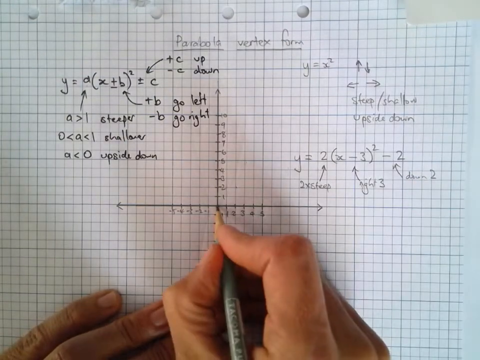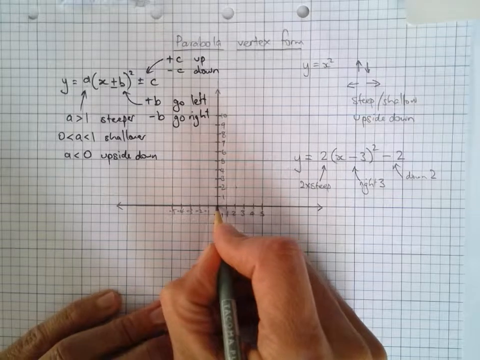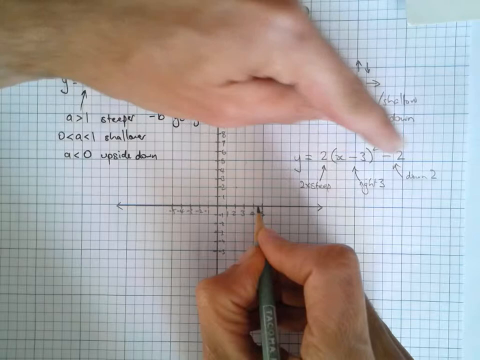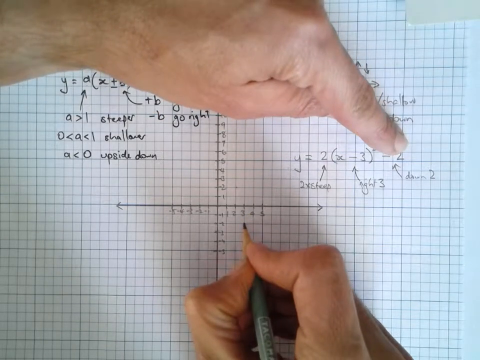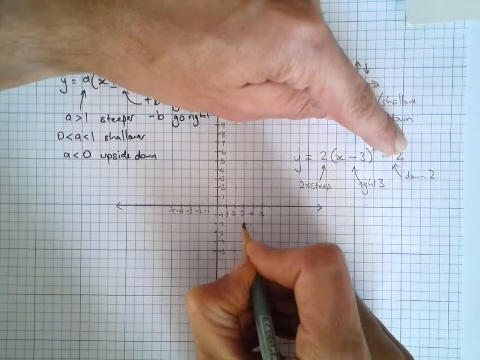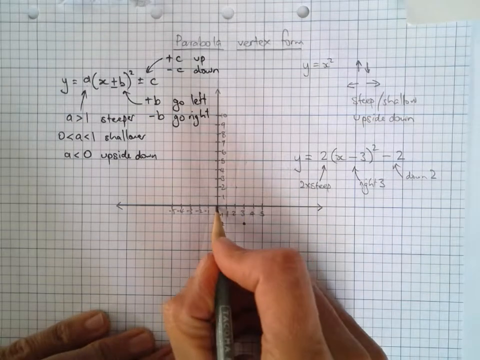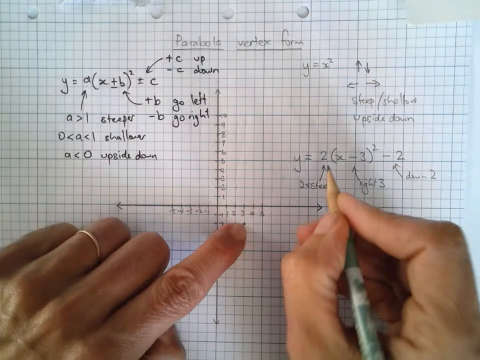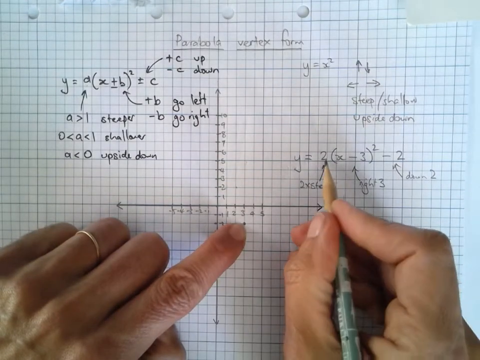So instead of my vertex being here, I've moved it right 3 using my b, and I moved it down 2 using my c. So I've moved the vertex from here across to here. Now from there, I'm going to use my steepness idea. This is twice as steep.